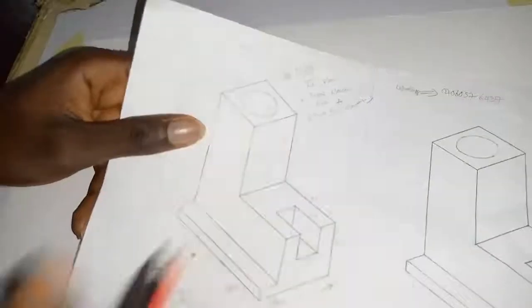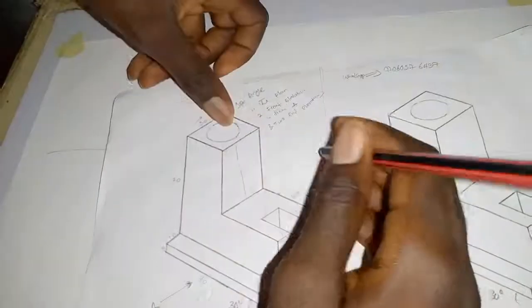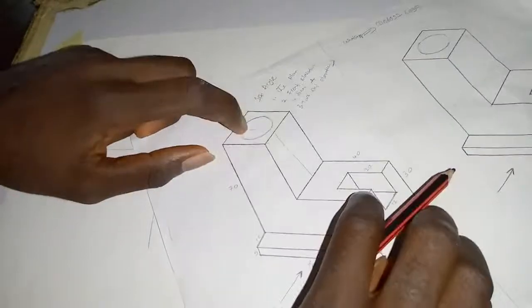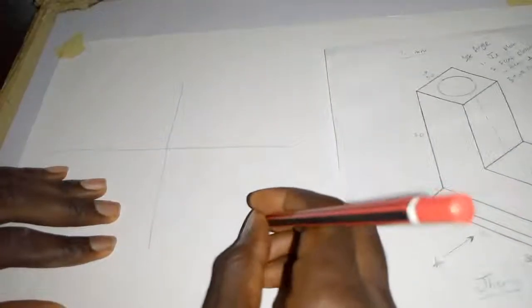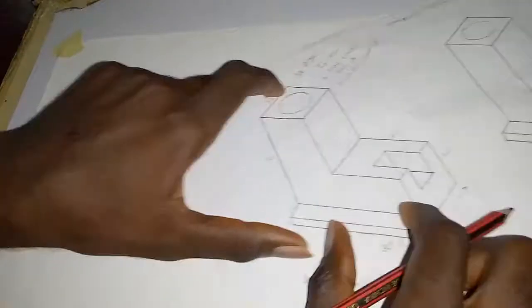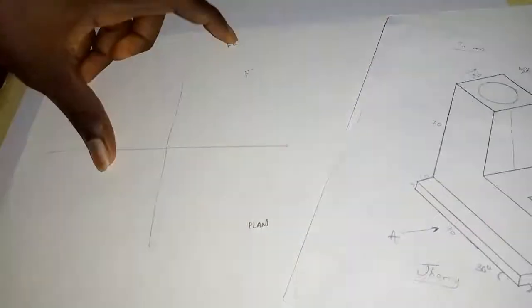So the question says we should draw in first angle. Let's quickly remind ourselves of what first angle says. First angle says what you see above, meaning the plan, will be drawn below. We are seeing the plan at the top, but it will be drawn below because of first angle. So our plan will be here. We are seeing the front elevation here, so it will be drawn above. Front elevation will be there.